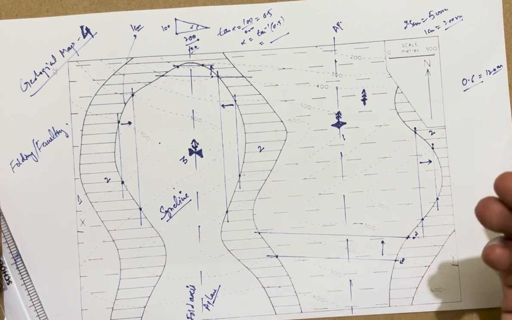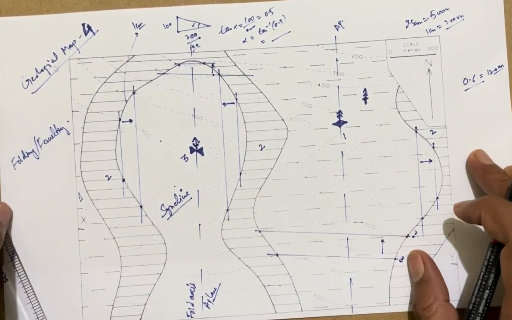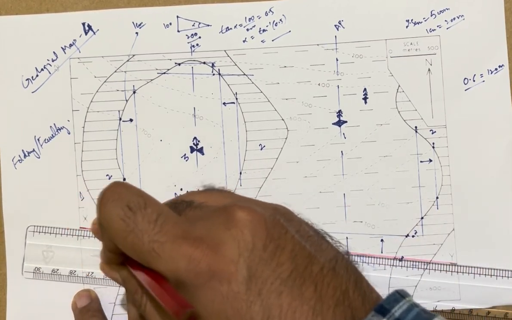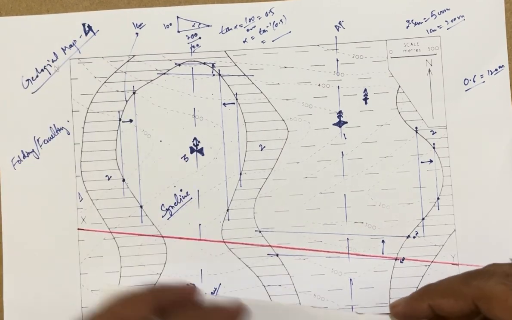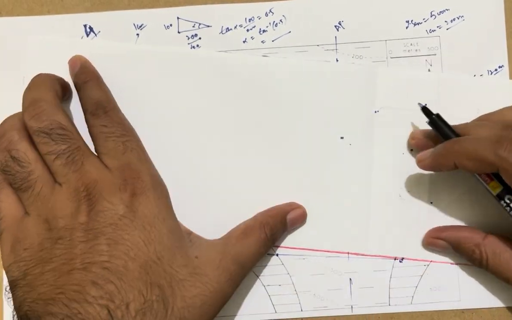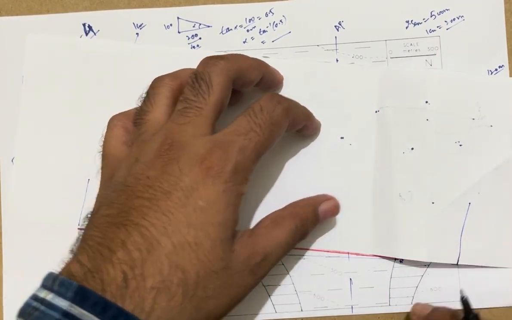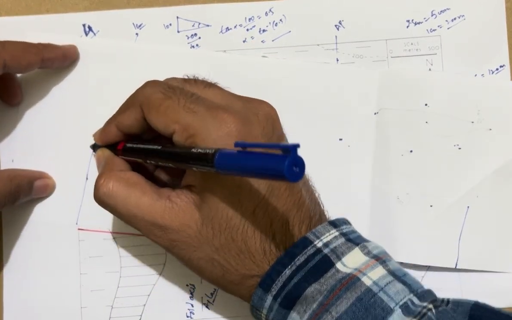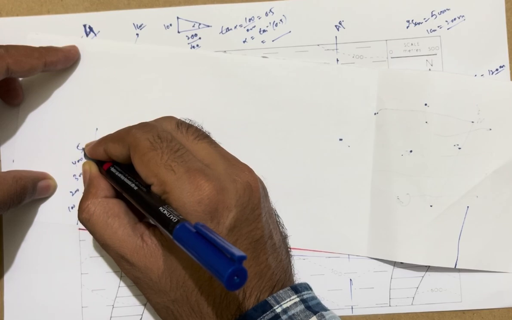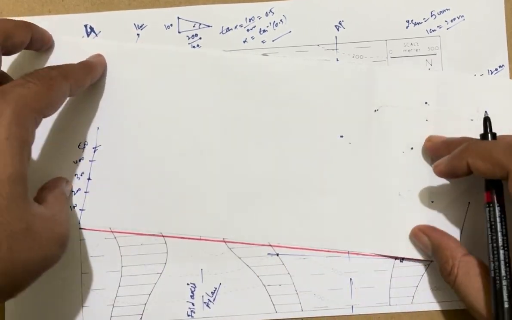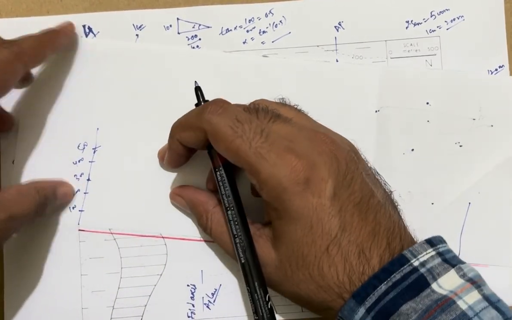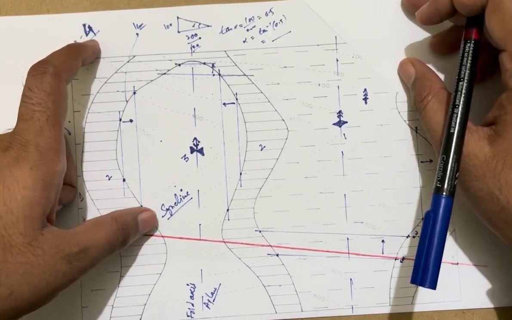Okay, simple. So if I want to draw the cross section of this along some line, suppose this is our line that I already mentioned in the map. I'm going to draw the cross section along this line roughly. So this is our contour 500. I have to mark roughly 100, 200, 300, 400, 500. So this contour is our 500. If we start from this side, this contour is 600, then 500.